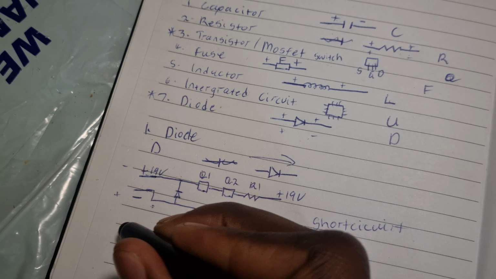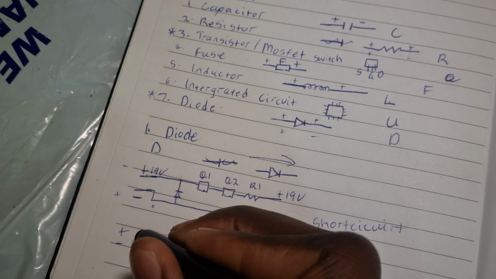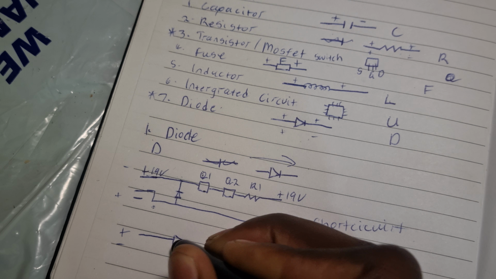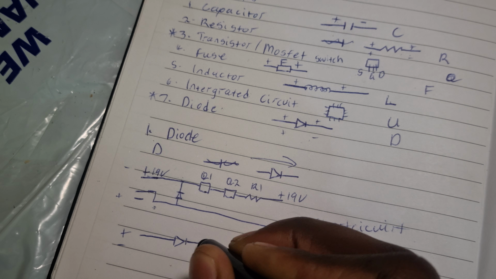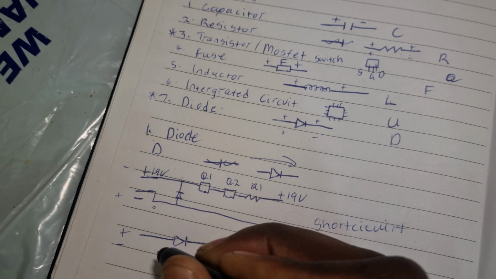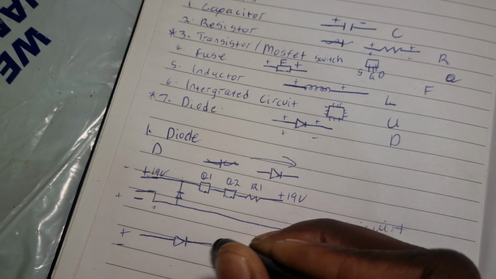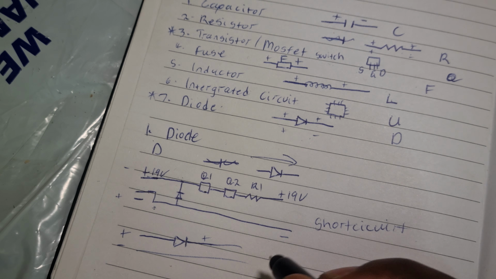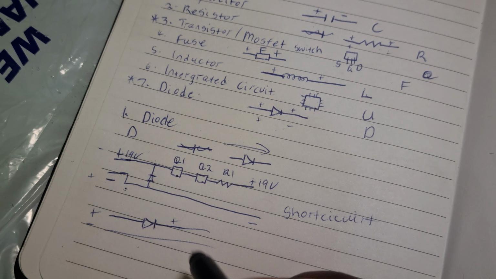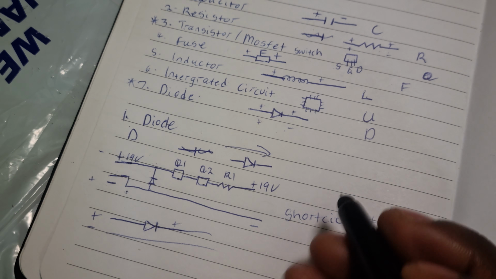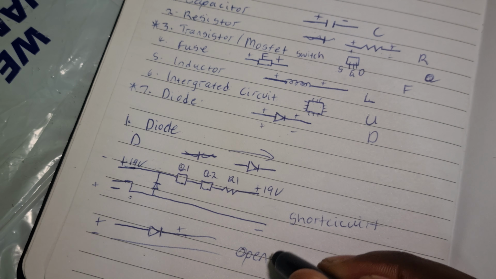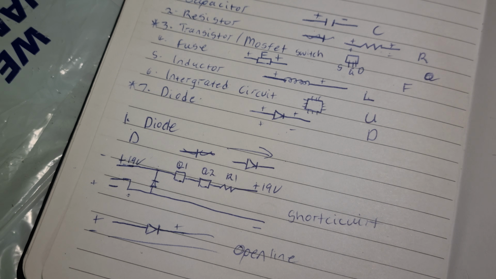But if it's connected in this way, you've got your positive, your negative, goes like this. And you still have your positive going wherever it's going, and you've got your negative. If it's connected like this and this diode fails, you get an open line, or open circuit.